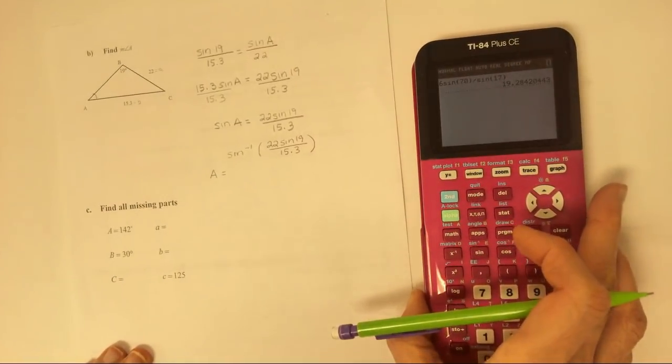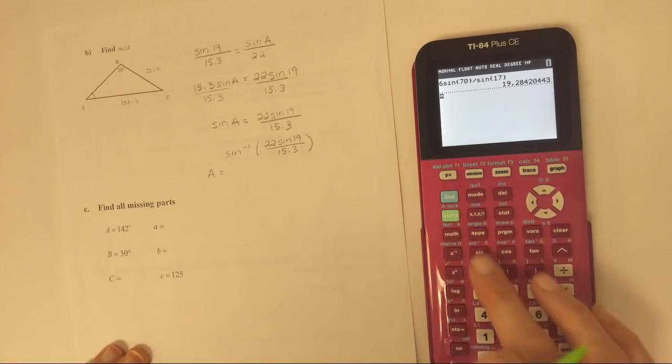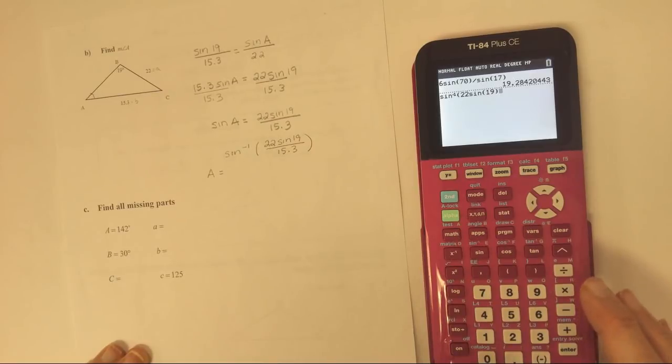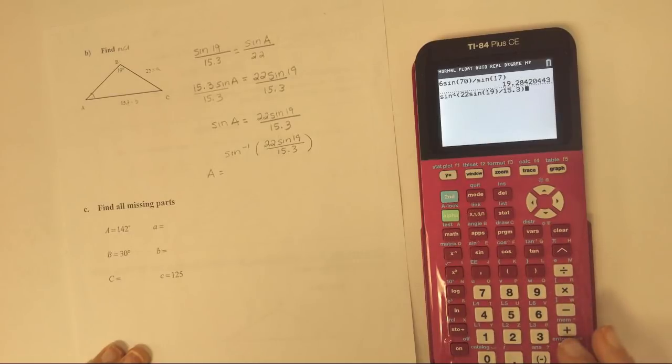I'm going to come over here. So second sine, 22 sine 19, close that parenthesis, divided by 15.3, close that parenthesis, and then enter.